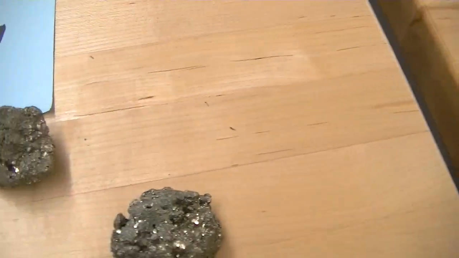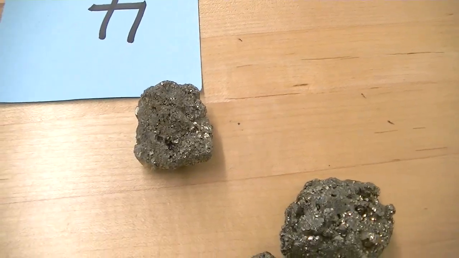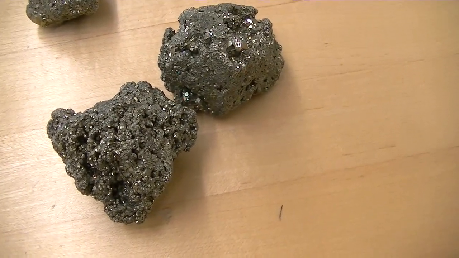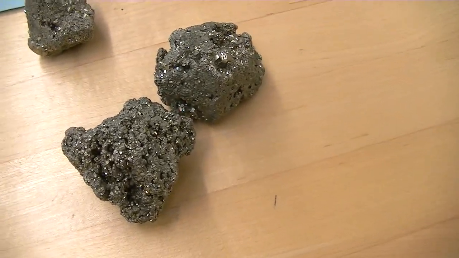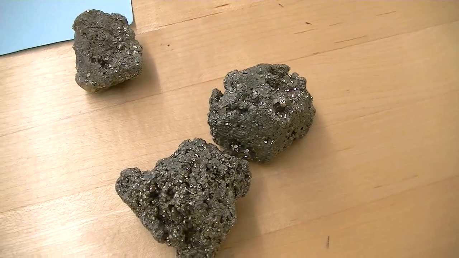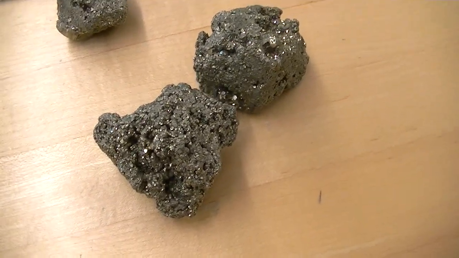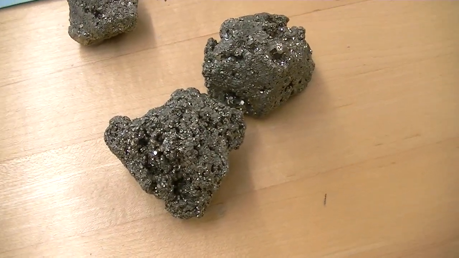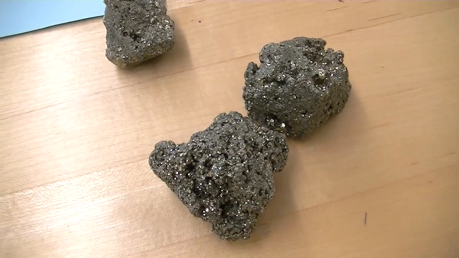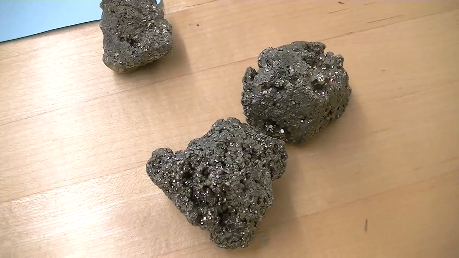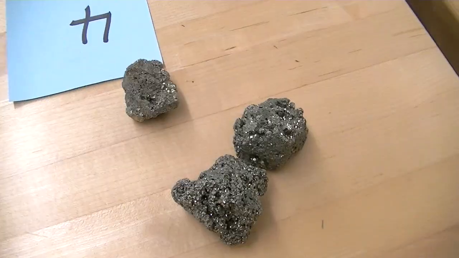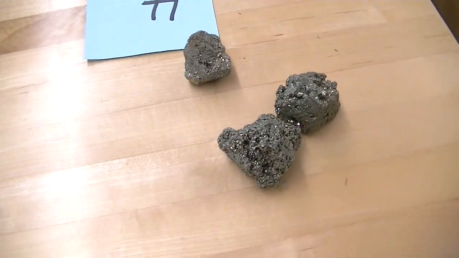Number 4. This is fool's gold, or pyrite is the official name. FeS2 is the chemical formula, so there's absolutely no gold in here. It's iron and sulfur. The sulfur is a yellow mineral, and the iron is dark gray. So the combination of the dark gray and the yellow sulfur make for a gold metallic mineral called pyrite. High density, very heavy.